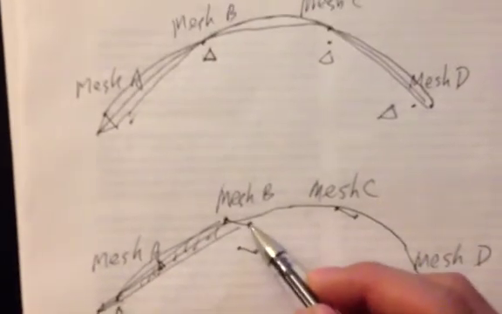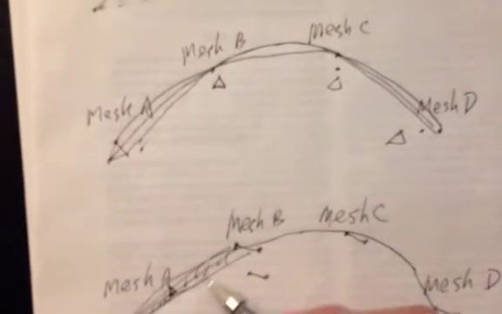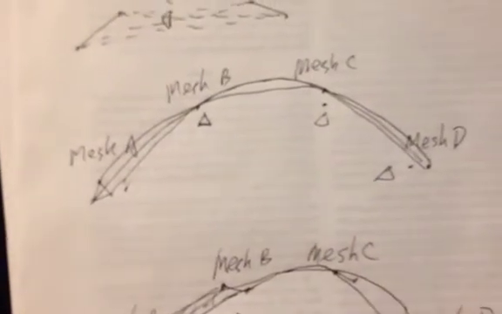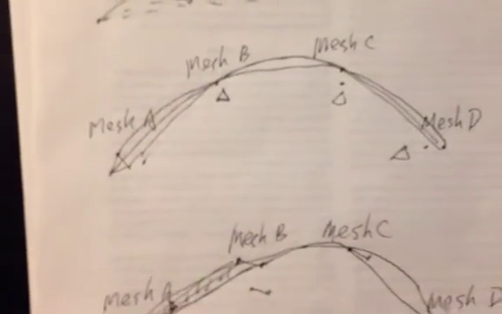It looks like this, and this point will also go to this point, so it will have another curve, I guess. It goes past this point and that point, and so we go through every pair here.